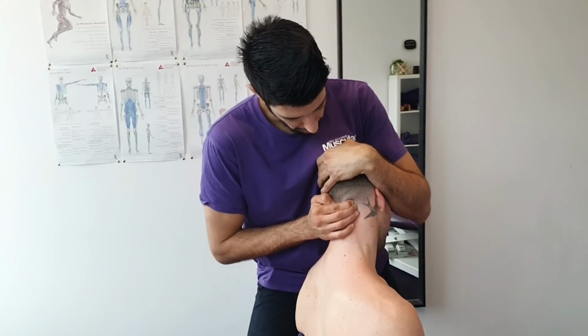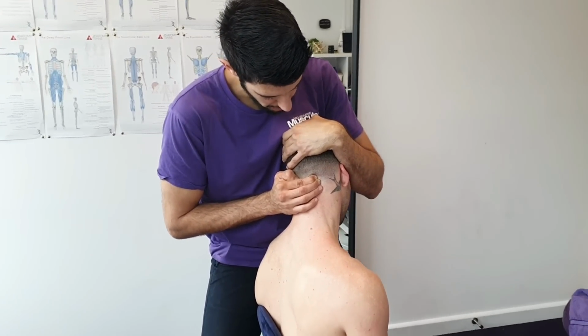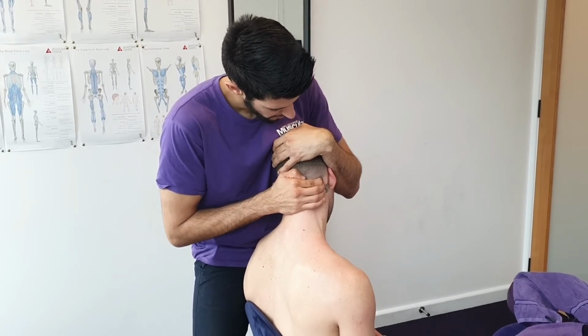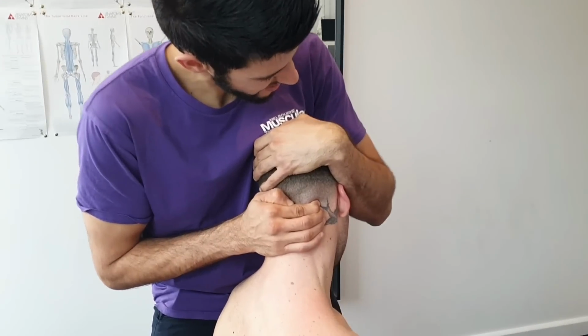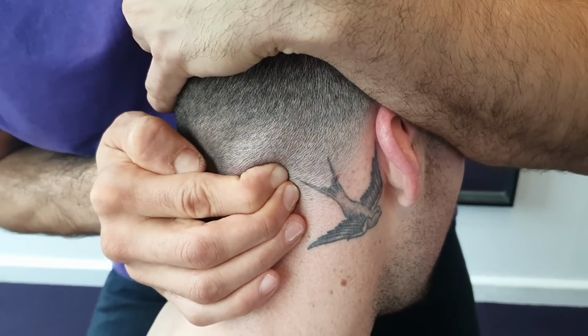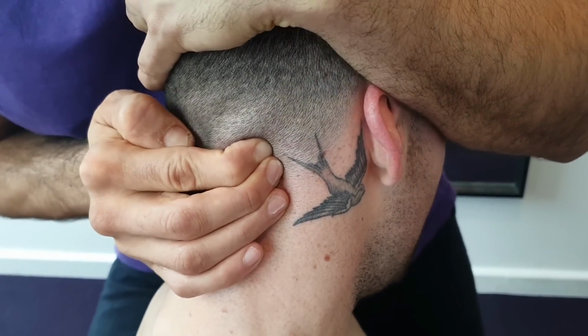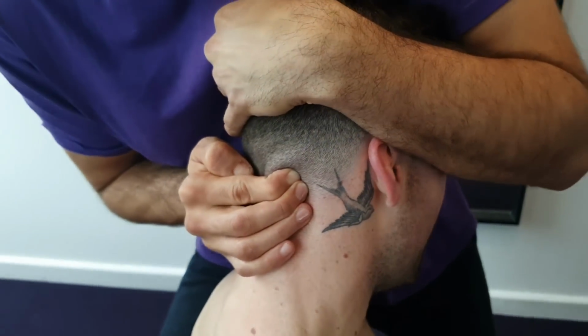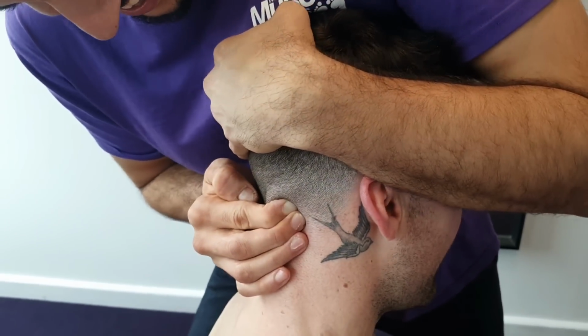Maybe if I can just scrape it across the suboccipitals there, you tell me what that feels like, man. If I start over at the mastoid process there. Right there is, as you're coming onto it. Yeah, yeah, that's the most. That's the most one. Intense. That's where it feels the most blocked or restricted.